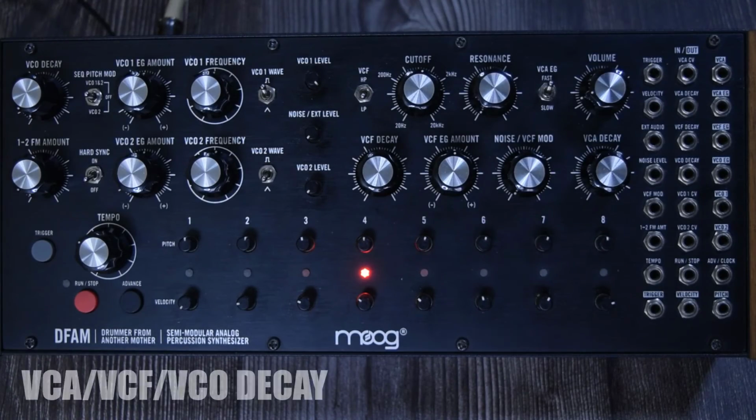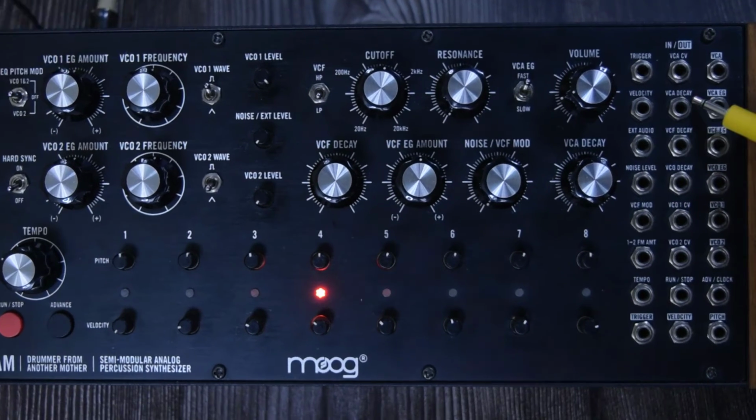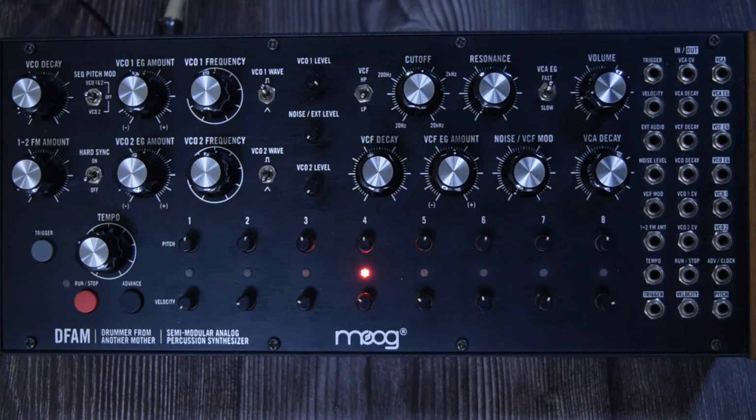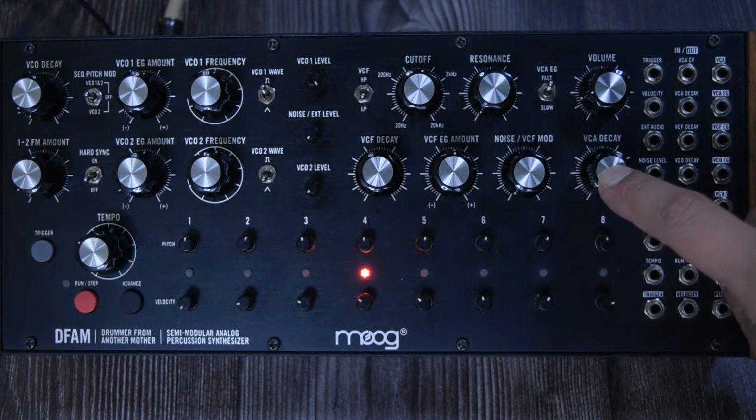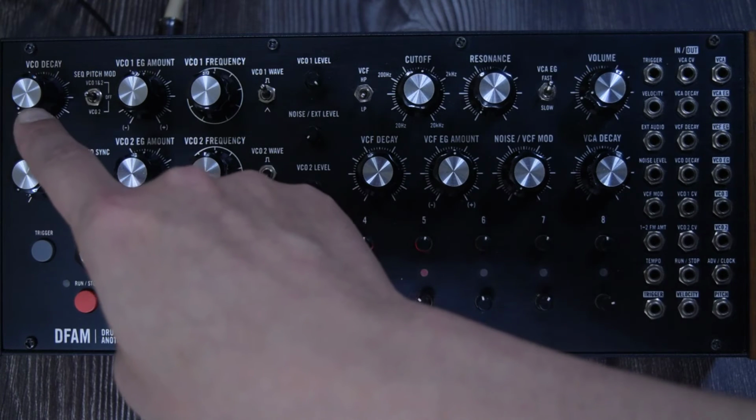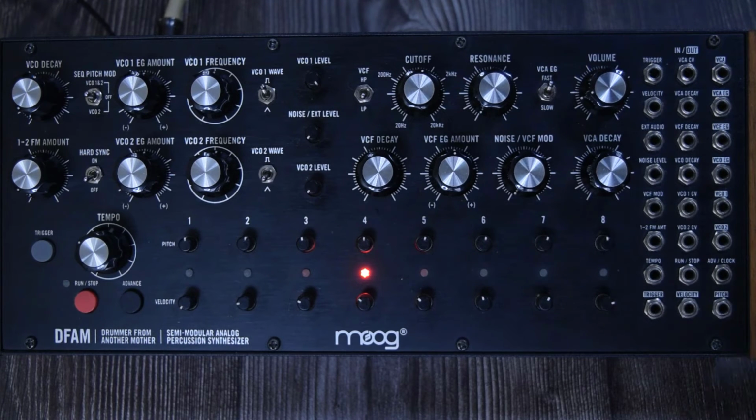All right, so VCA, VCF, VCO decay in. If we take a look right here, we can see the VCA decay, VCF decay, and the VCO decay. And all of them are ins. At this point, all of this should be very simple. Now, we have controls for the decay of all of these three things. We have the VCA decay, we have the VCF decay, and right there at the top, we have the VCO decay. So when we input something to them, we are affecting how they work.